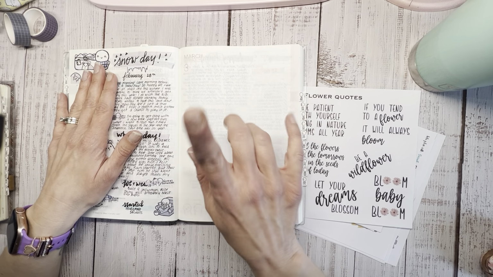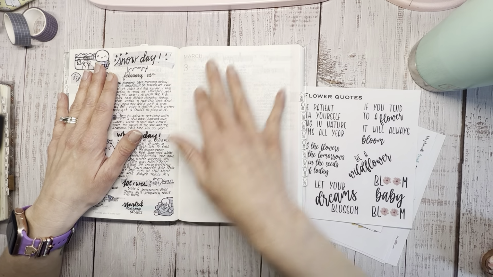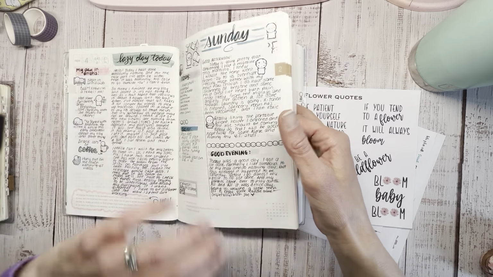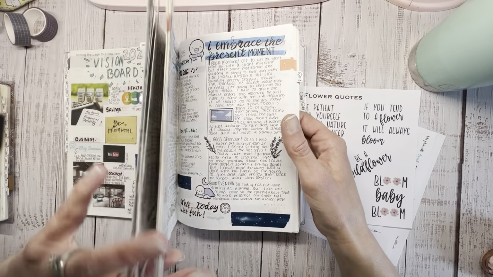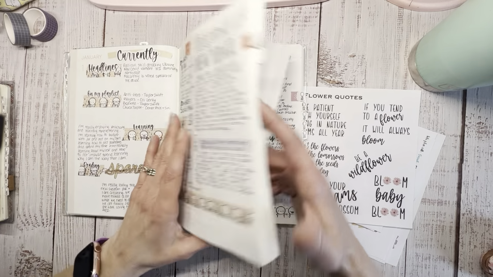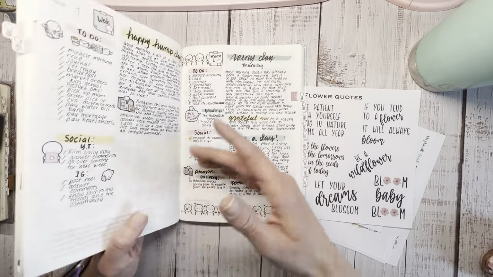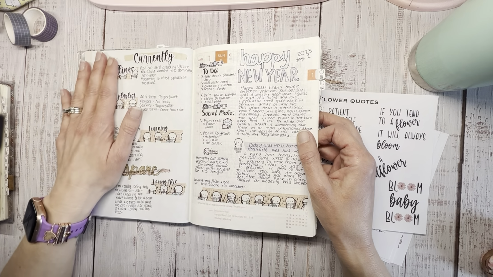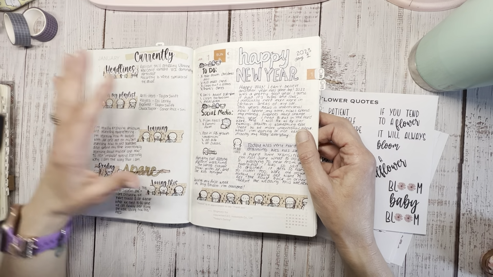So when I made the transition to the Hobonichi Cousin, I thought, oh, I'm going to lose a currently page. But then I started realizing, within the very first month, I thought it was just January because I hadn't really flipped through. I thought it was just this first page for January 1st, starting the new year, that was blank.